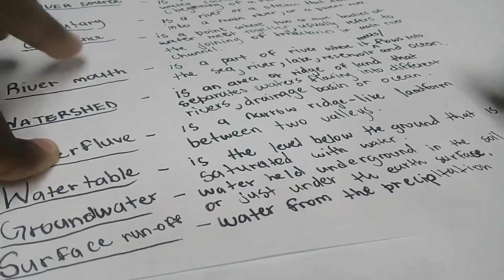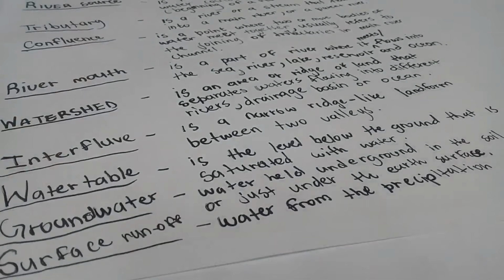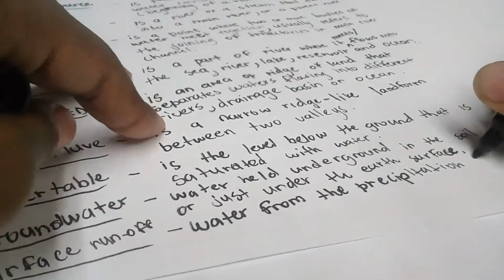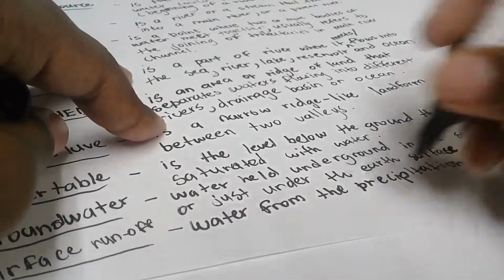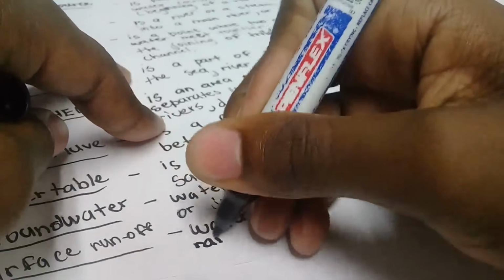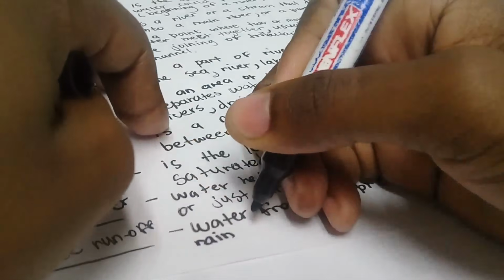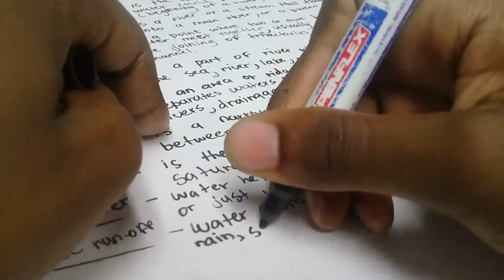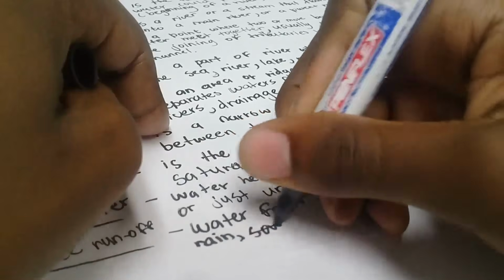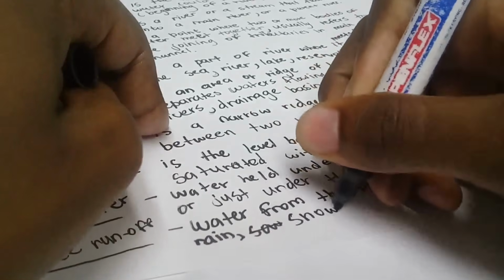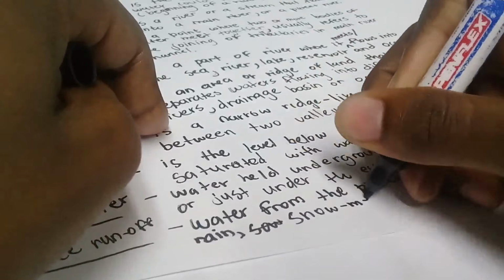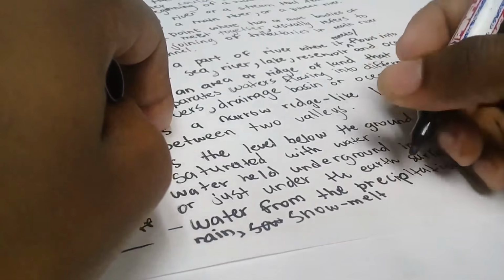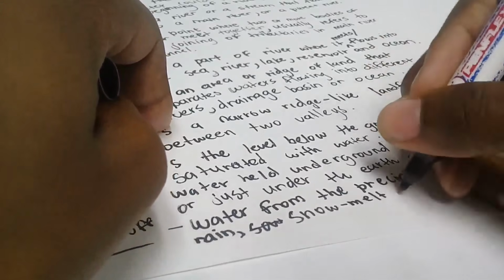Precipitation or rain. Snow melt: when the snow melts, it results in water leading to more surface runoff.